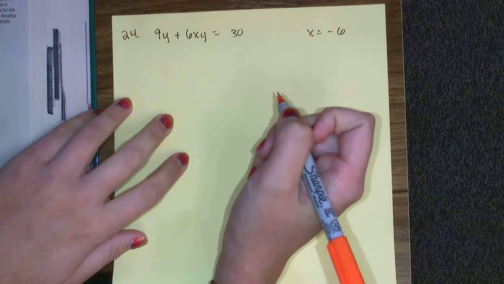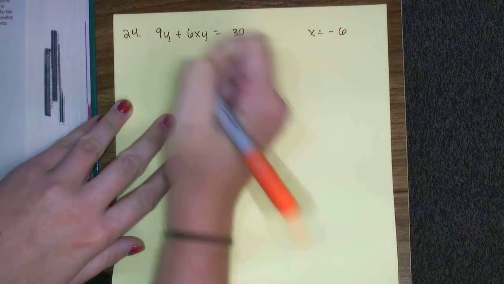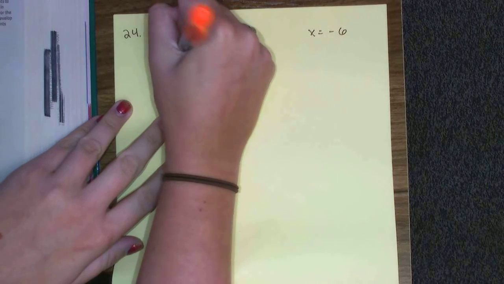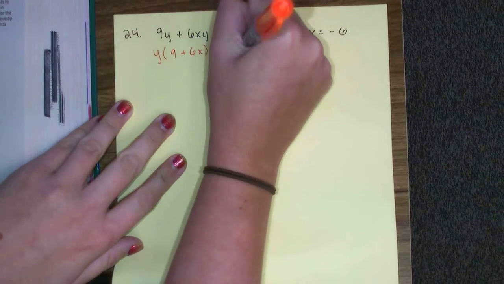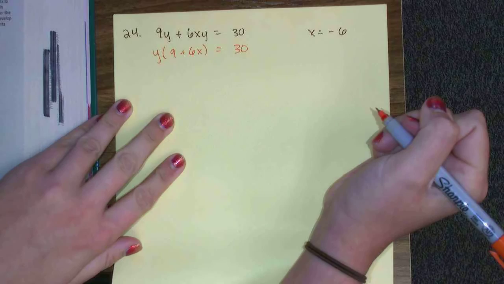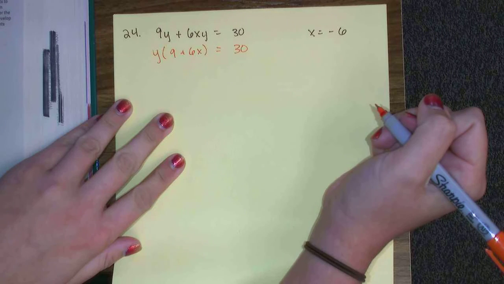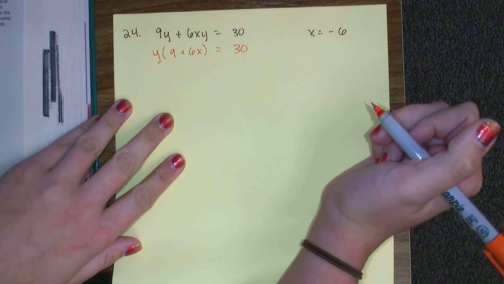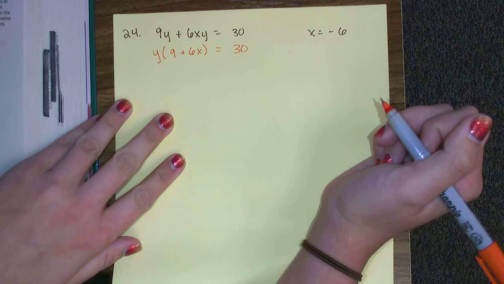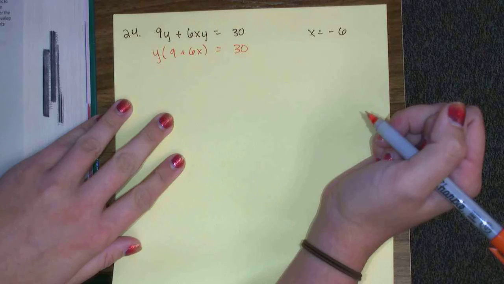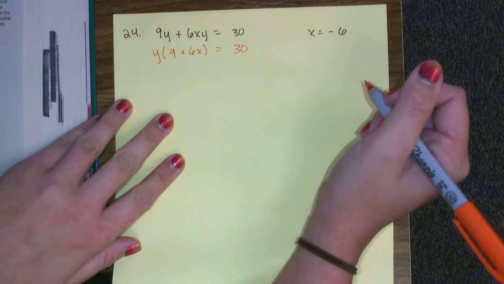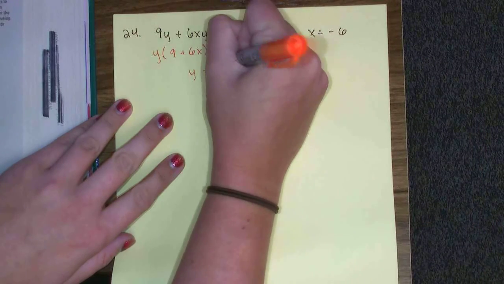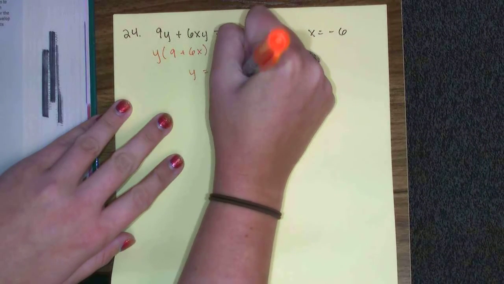Alright. I'm going to make your life easy. You want y by itself, right? Okay, I pull the y out front. Now, to get y by itself, what do I need to do? I need to divide by 9 plus 6x. So y is equal to 30 over 9 plus 6x.